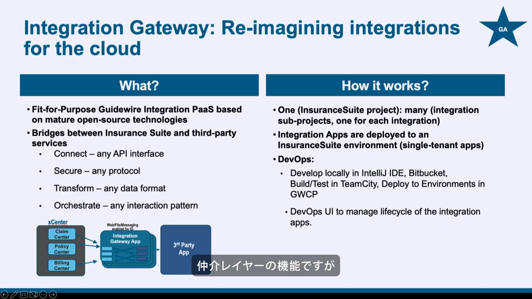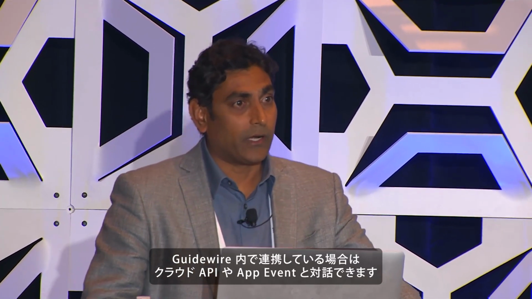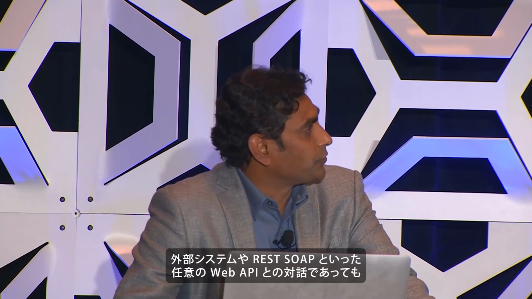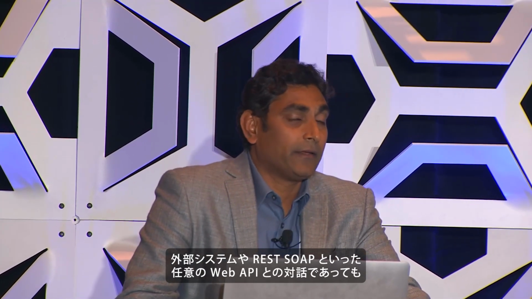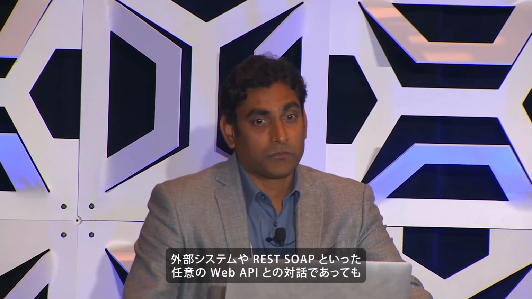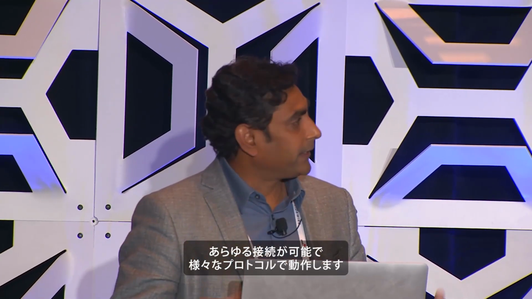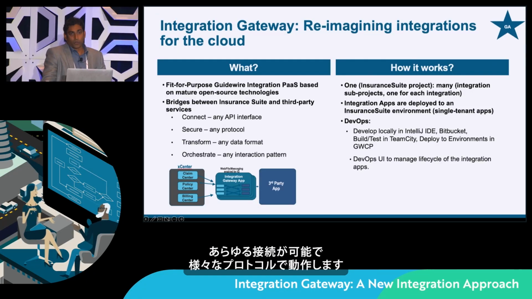So, what does it do? It can help you connect with any API interface within Guidewire. If you are integrating within Guidewire, it can talk to cloud APIs, it can talk to app events. If you are talking to external systems, any web API, REST, SOAP, or file integrations, let's say you are integrating with S3, or messaging, JMS, Kafka and so on, it can do any of that connectivity. And it can work with any protocol, like modern OAuth.